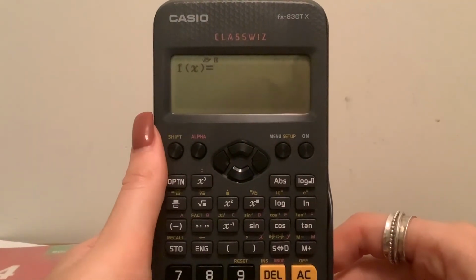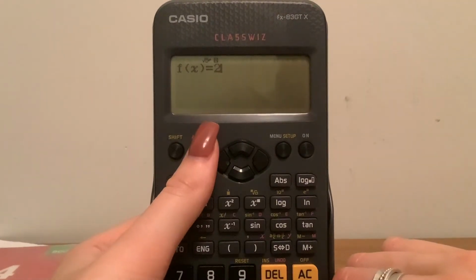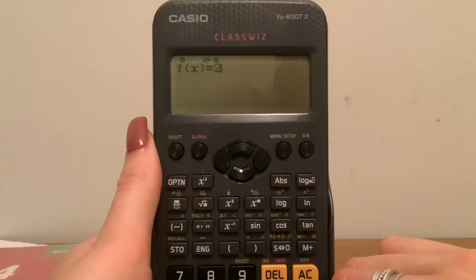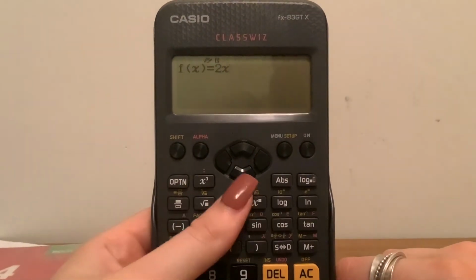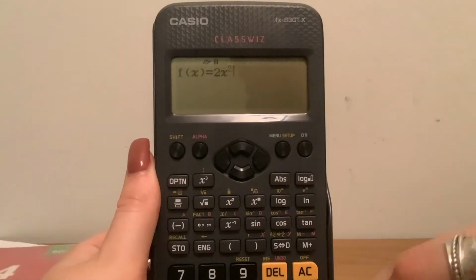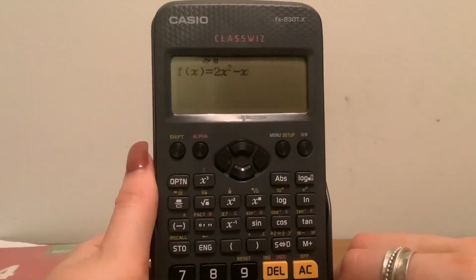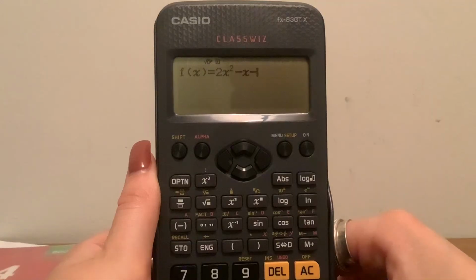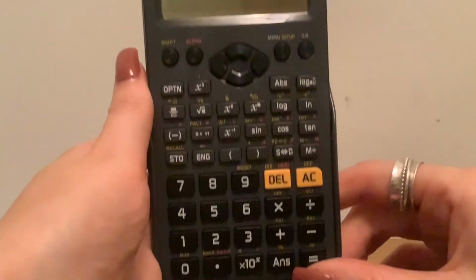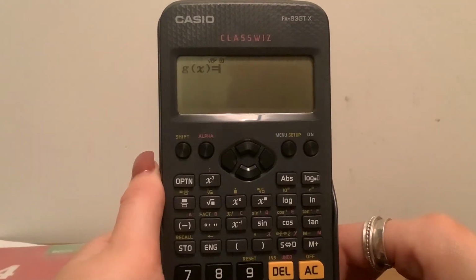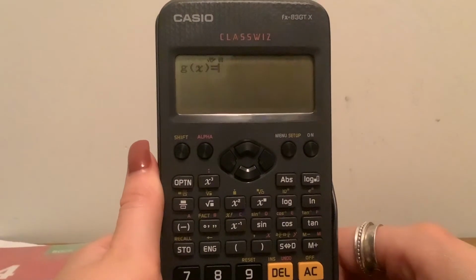Our function is 2x², so we press 2, then alpha and the bracket, which gives us our x. Then the squared button, then minus x, again alpha and the bracket to get our x, then minus 3. We then press equals on our calculator. g(x) comes in there; we're going to leave that blank, so just press equals again.